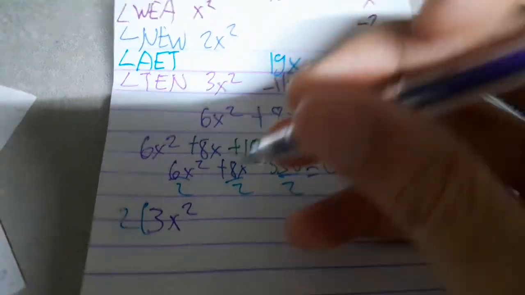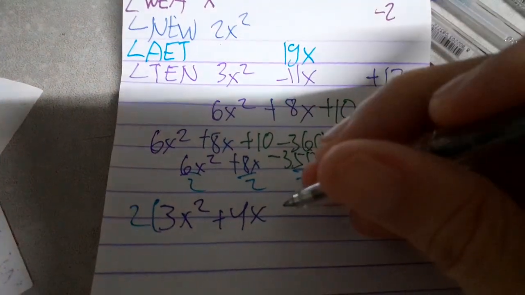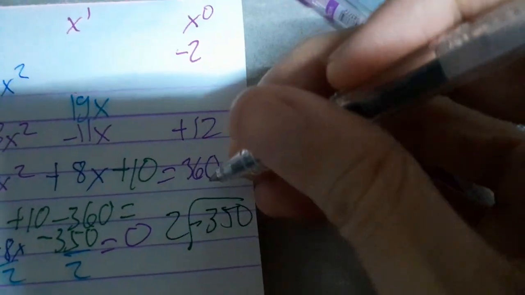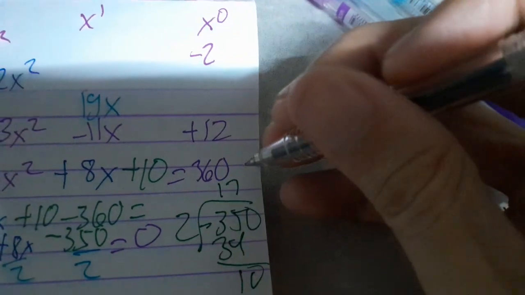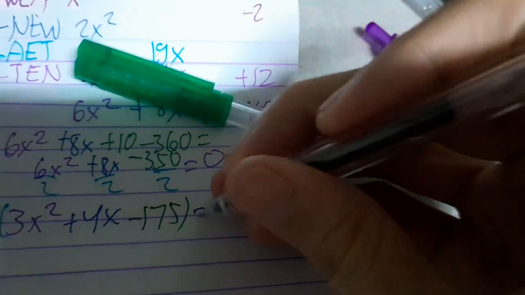3x squared. And then this will become 4x. And then this will become, what's 350? Negative 350 minus 2. Let's work it out here. This becomes 17, 34, 10, 5. So negative 175 equals 0. Because 0 divided by 2 is just 0, right? So therefore, we just ignore the 2.